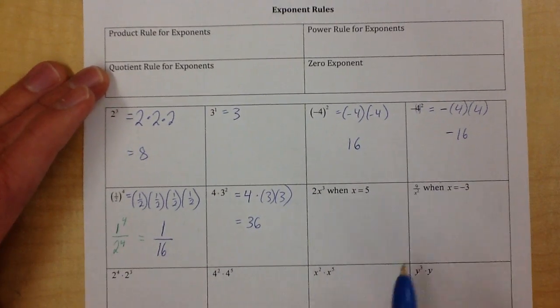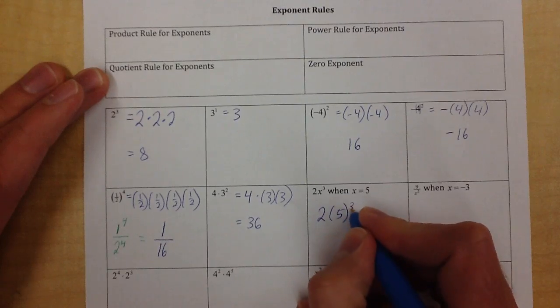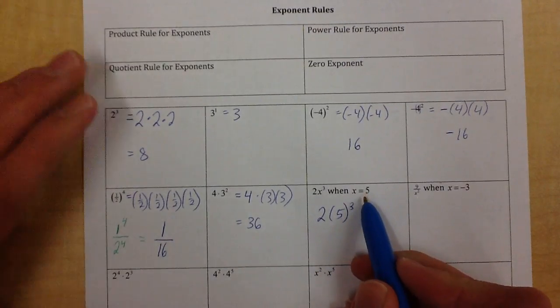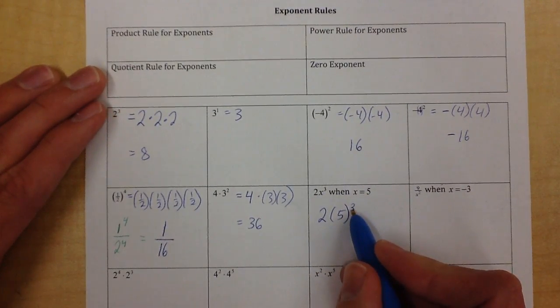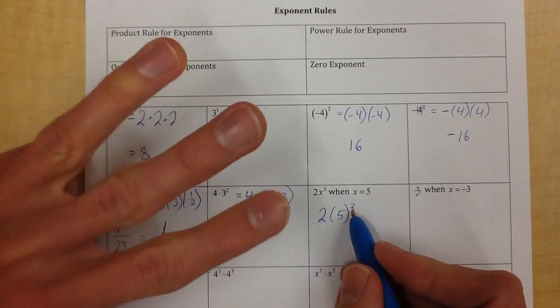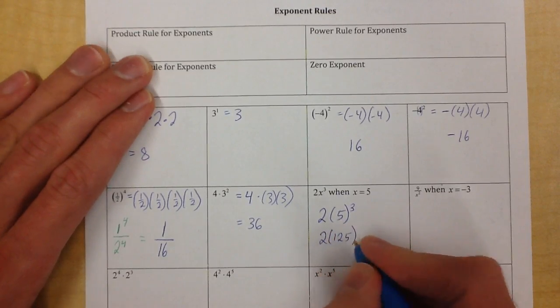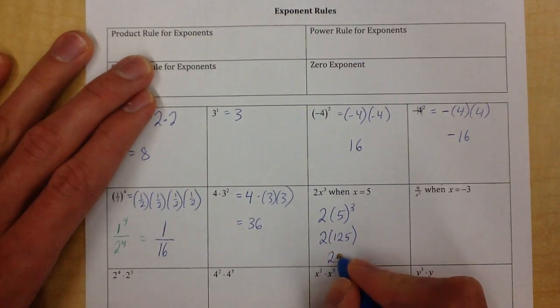Just do a couple more real quick with some substitution. 2 times 5 to the third. Why do you know it's 5? Well, because I said so. So let's go ahead and do this. 5 to the third. 5 times 5 times 5. 5 times 5 is 25. 25 times 5 is 125. 2 times 125. That's 250.